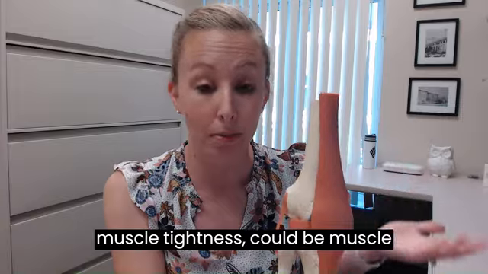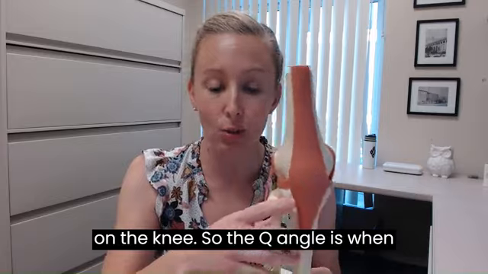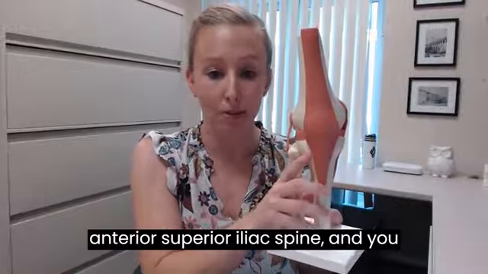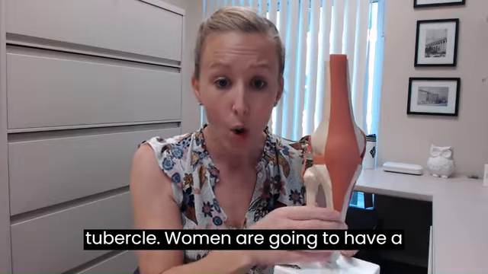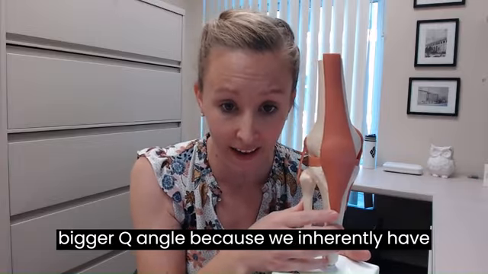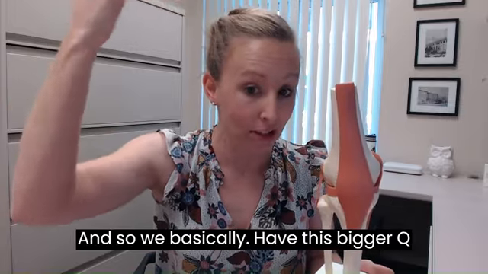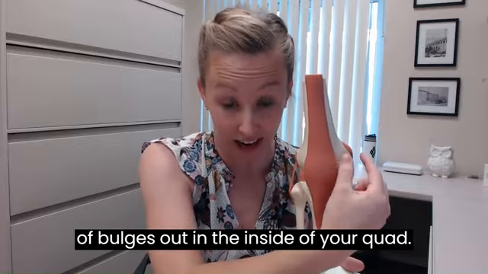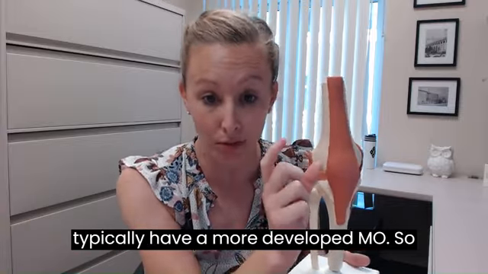That could be muscle tightness, it could be muscle weakness. For years we were focusing on the knee. The Q angle is when you take the ASIS, this bump on the front of your hip, the anterior superior iliac spine, and you measure the angle from there to the middle of your patella down to the tibial tubercle. Women are going to have a bigger Q angle because we inherently have bigger hips for childbearing purposes. And we have an underdeveloped VMO, that tiny muscle that bulges out on the inside of your quad. If you look at women versus men, men will typically have a more developed VMO.